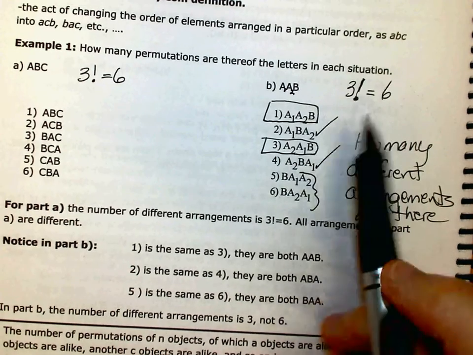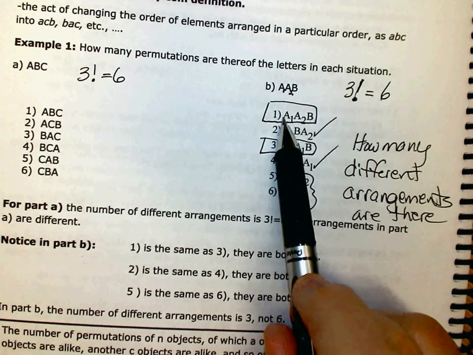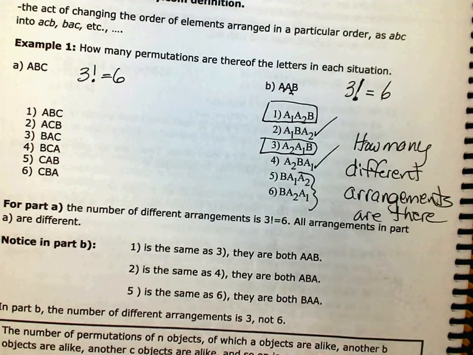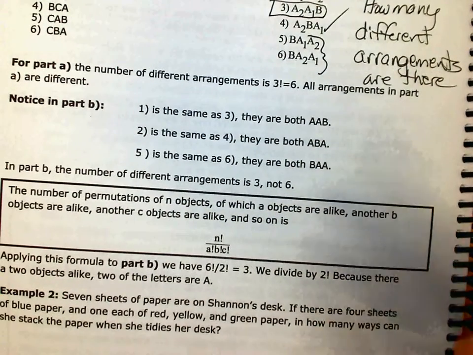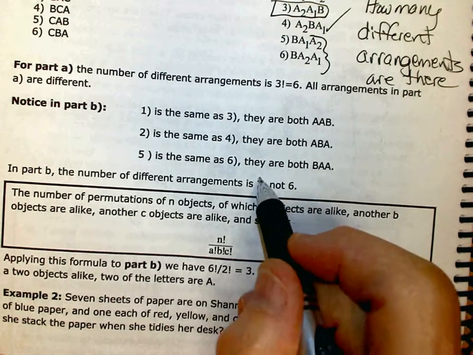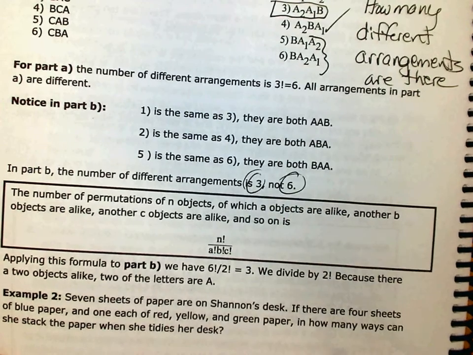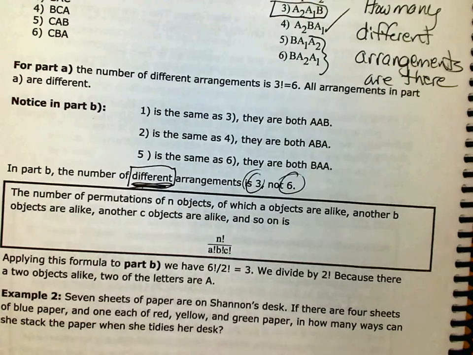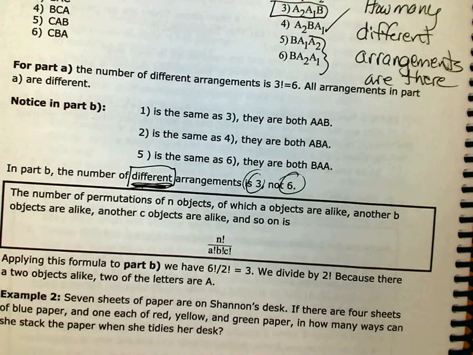How do we handle it when we have, in this case, 2 letters the same? Here, in part B, the number of different arrangements is 3, not 6.